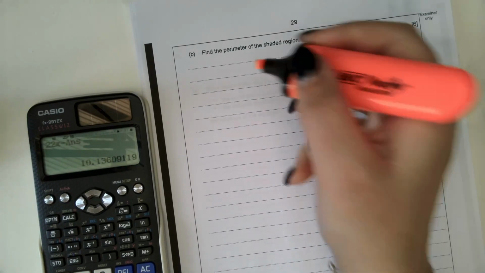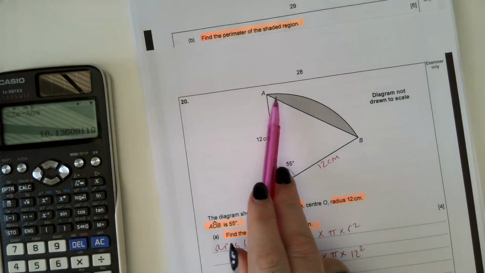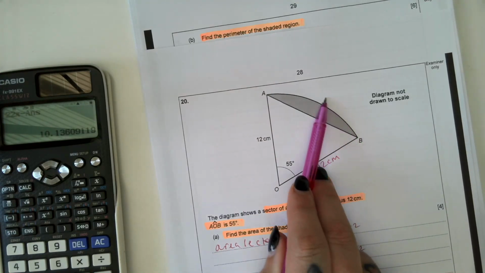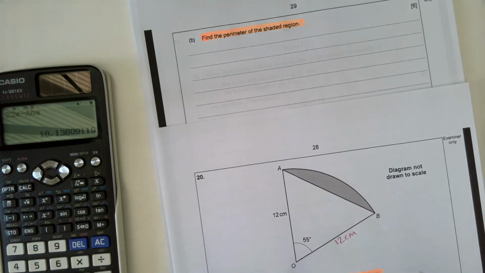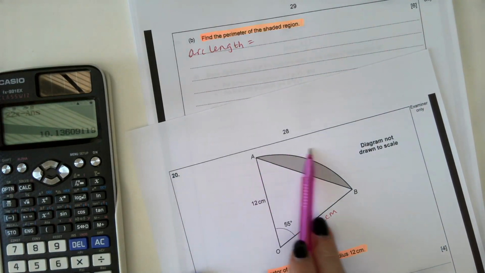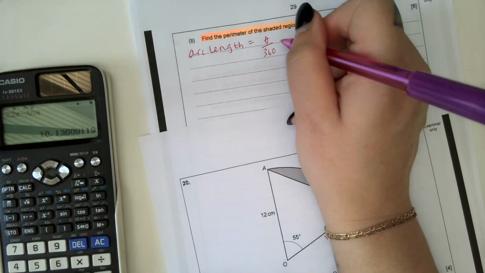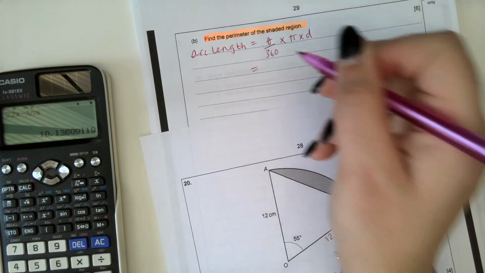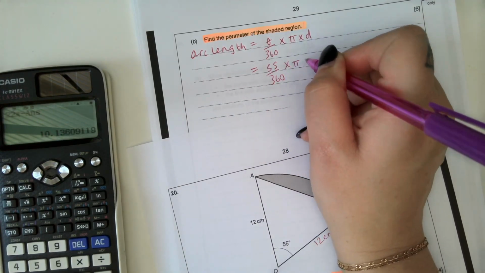Part B, find the perimeter of the shaded region. Okay, so we want to find the perimeter of this shape here, guys. So we need to know this length, and then we need to know the arc length, and we need to add them together. So let's deal with the arc length first. So the formula for the arc length of a sector is, again, the angle that we're given divided by 360, but this time multiplied by the formula for circumference, so pi times diameter. The angle inside is 55, so that's 55 over 360 multiplied by pi.